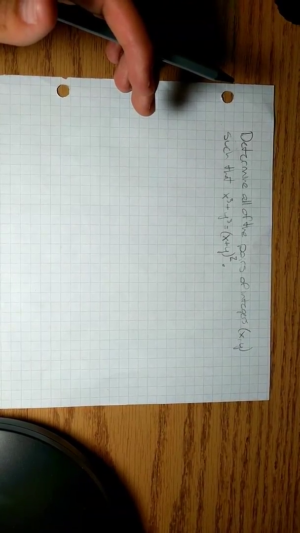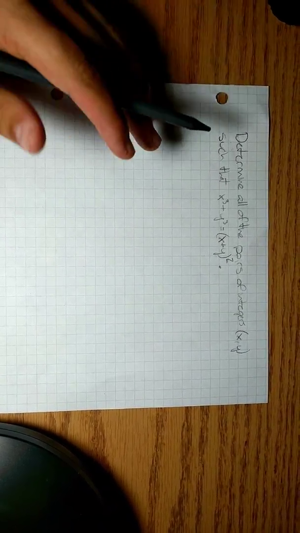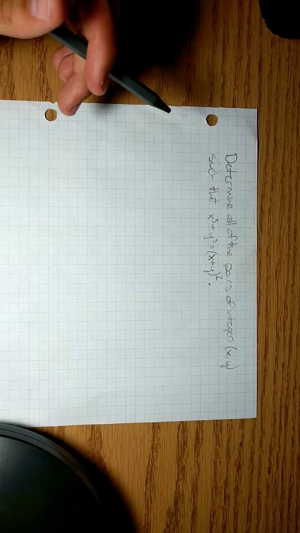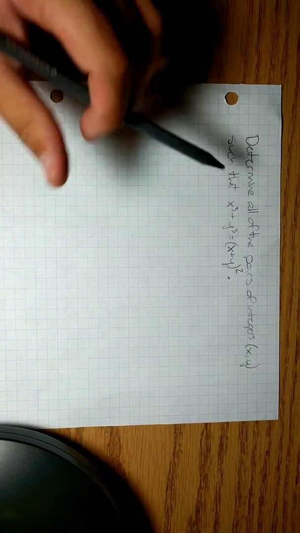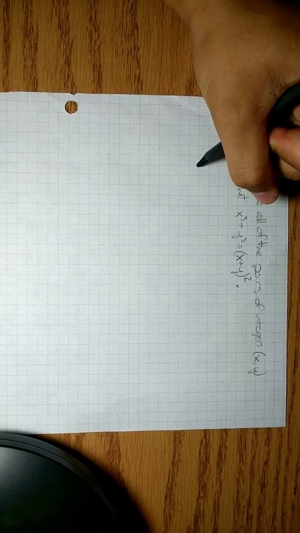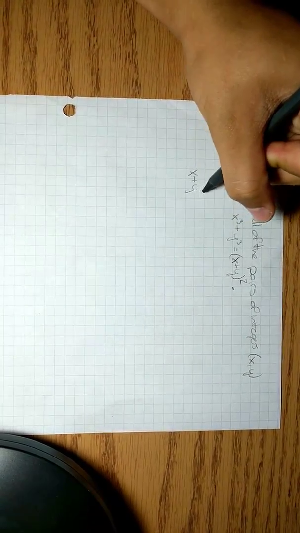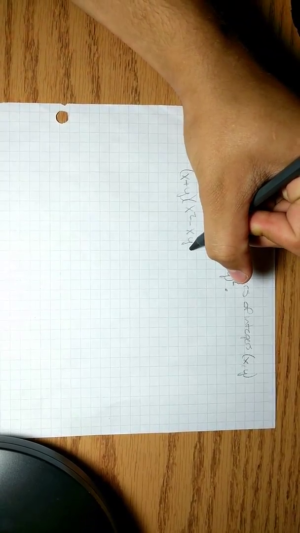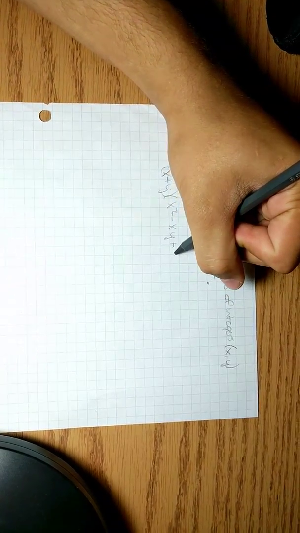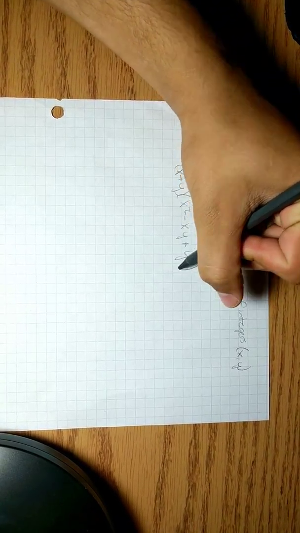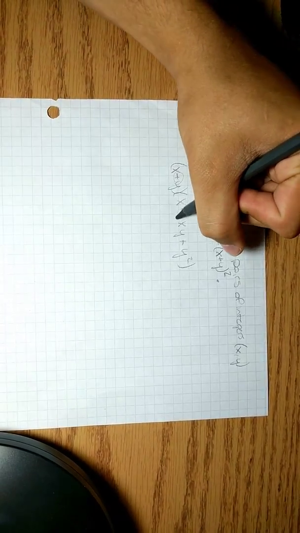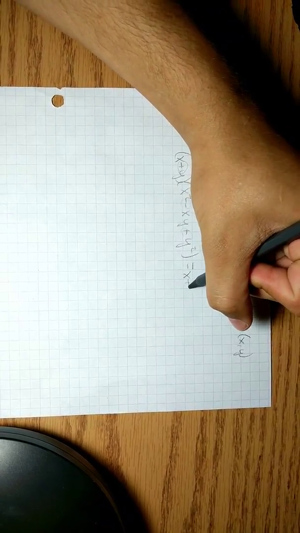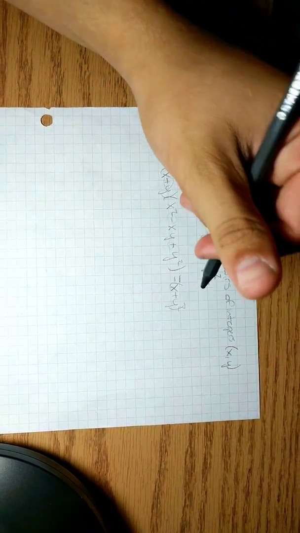Determine all of the pairs of integers (x, y) such that x cubed plus y cubed equals (x plus y) quantity squared. So the first thing I'm going to do is factor x cubed plus y cubed. That's going to be (x plus y)(x squared minus xy plus y squared). Again, this is SOAP, where the sign is same, opposite, and then always positive. And this is equal to (x plus y) quantity squared.